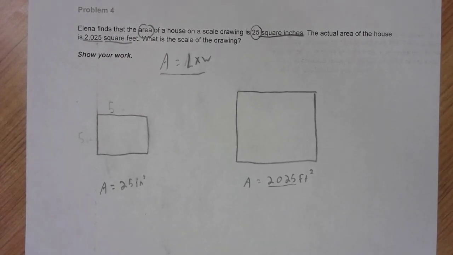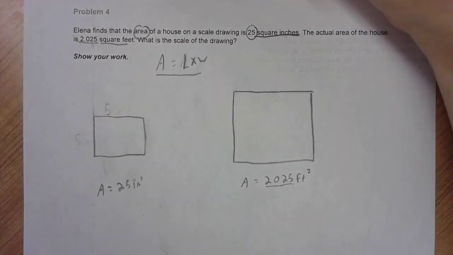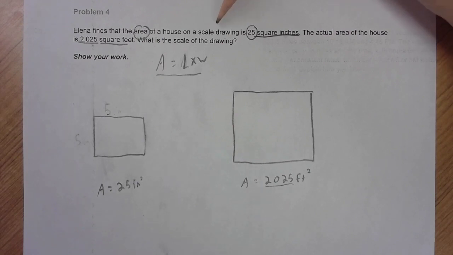Here we are with another problem. This is going to be from Lesson 7, Unit 1B. So, Elena finds that the area of a house on a scale drawing is 25 square inches. The actual area of the house is 2,025 square feet. What is the scale of the drawing?